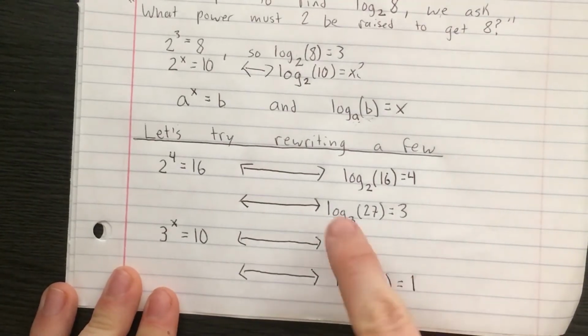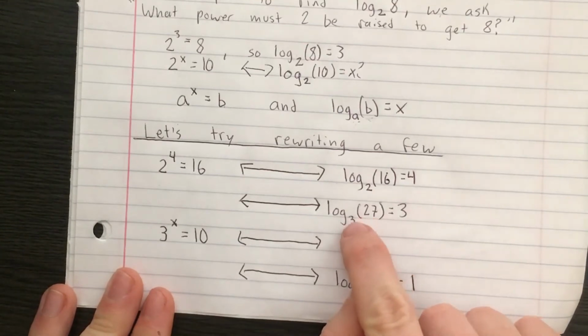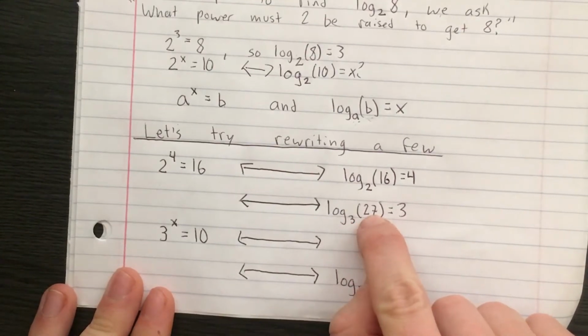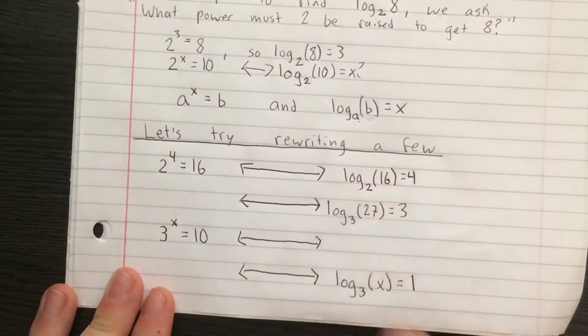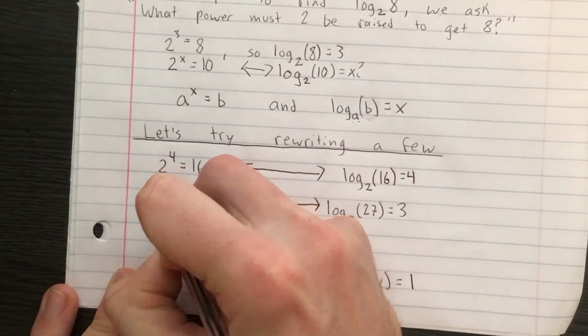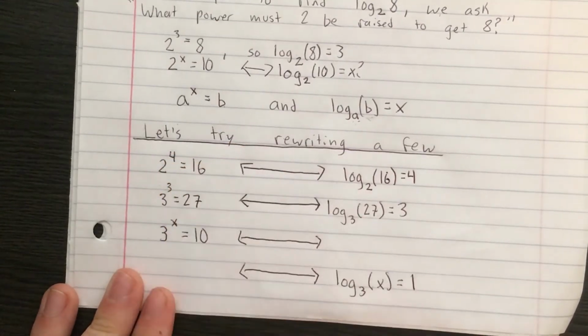So let's work backwards. If we ask 3 to what power gives us 27, that says 3 to the third power gives us 27. And our math statement should make sense here. 3 to the third power equals 27. It does. So we're good to go. That's kind of a way you can make sure that you're rewriting those.